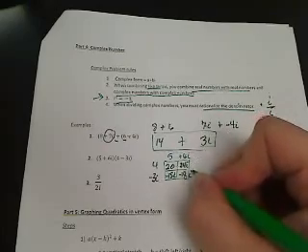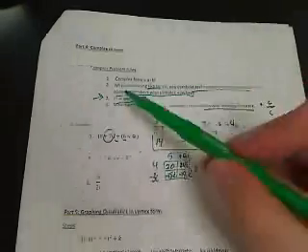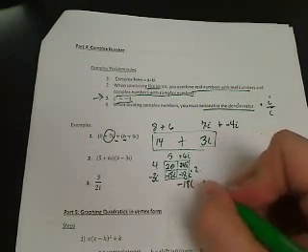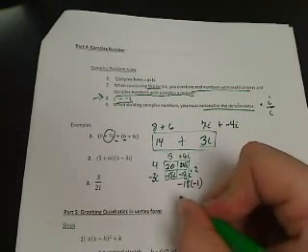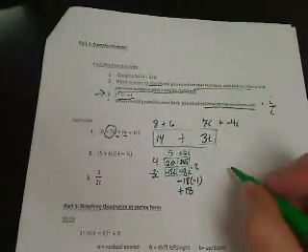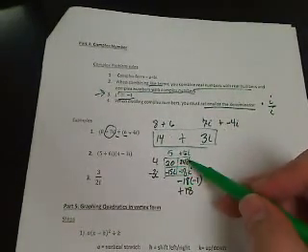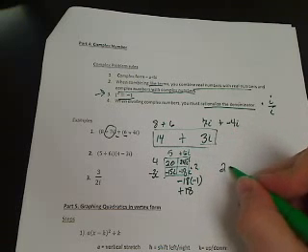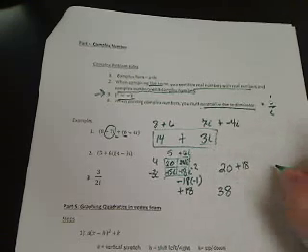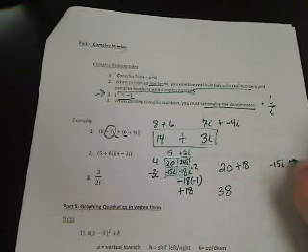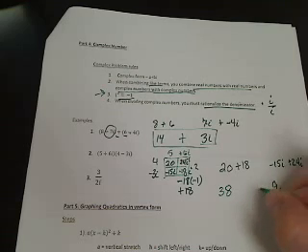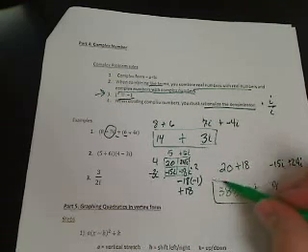i times i would be i squared. But we mentioned that i squared would be replaced with a negative 1. So this is really negative 18 times negative 1, or a positive 18. So when I set this up, I have like terms on diagonals. So I have 20 plus 18 would be 38. I have negative 15i plus 24i would be equal to a positive 9i. So my answer would be 38 plus 9i.